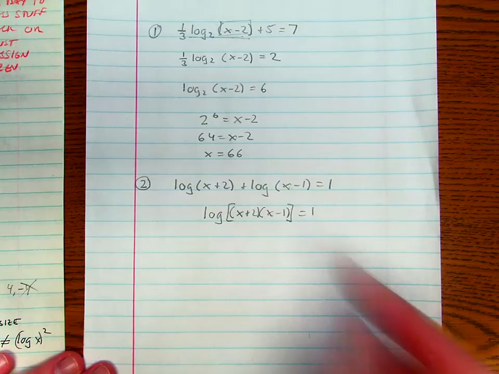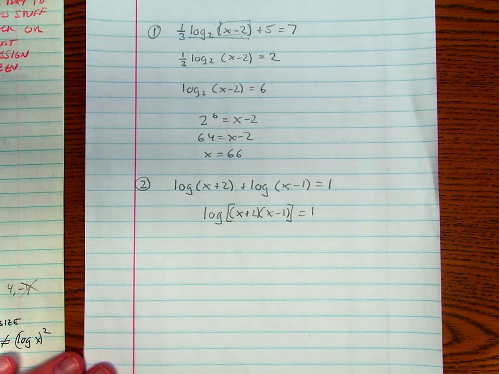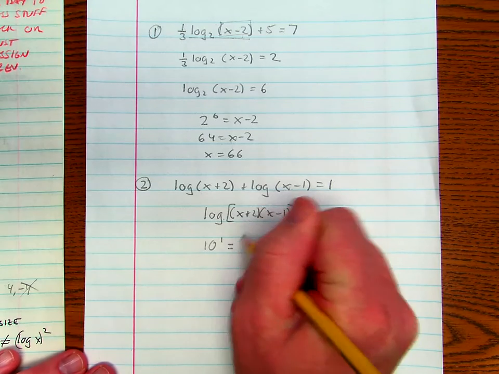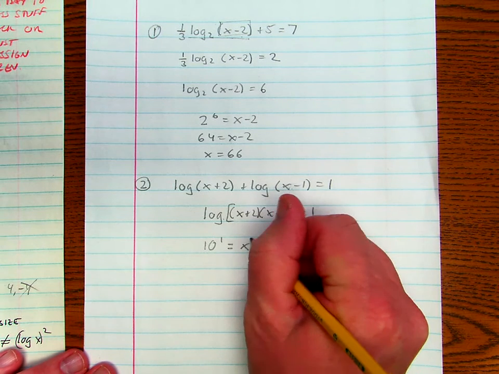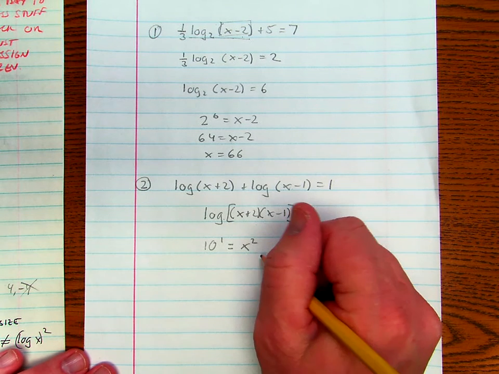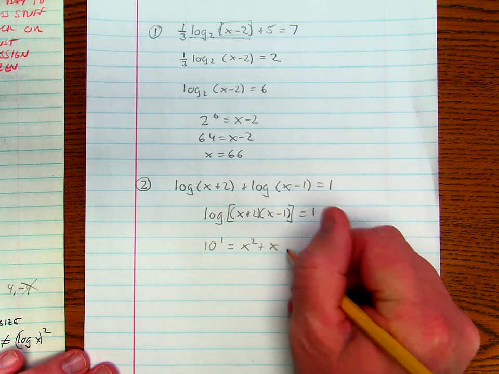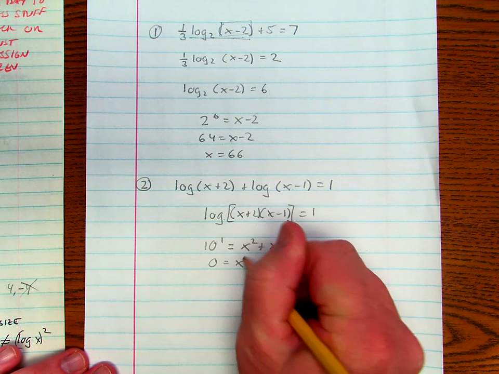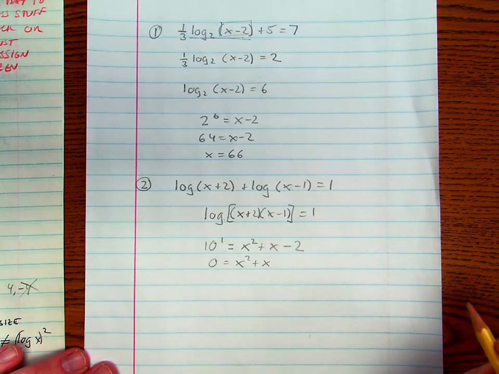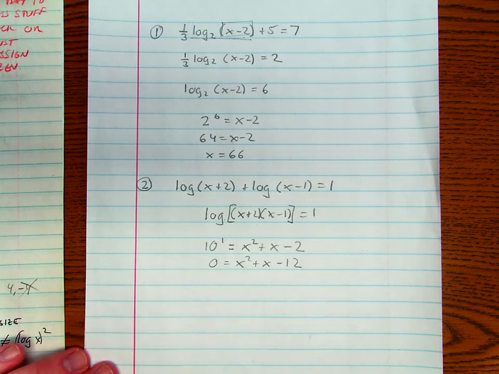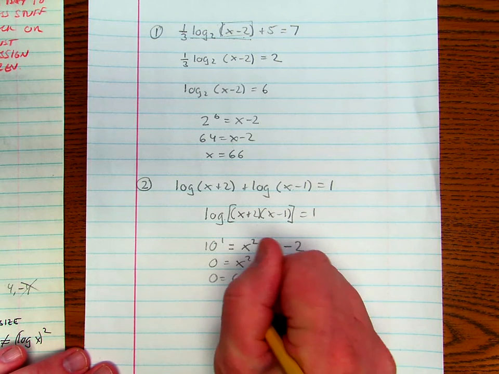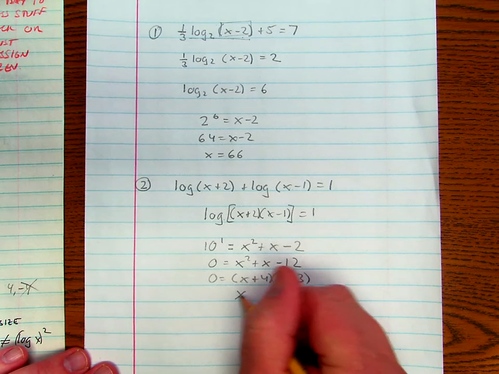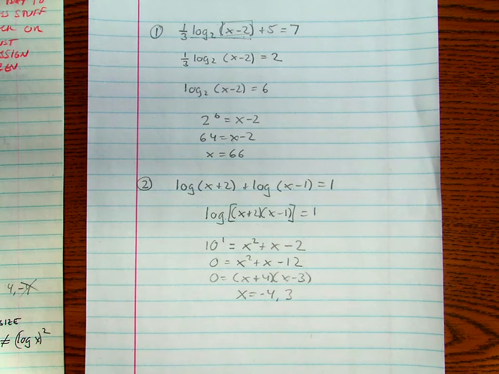And then once you hit log is equal to a number, typically your next move is going to be to rewrite that exponentially. That's understood to be base 10, so 10 to the 1st is equal to, and I'll multiply that out. So the x squared minus 1 plus 2 will be plus x minus 2. So that's going to be x squared plus x, and then that'll become a minus 12 when we bring over the 10. x plus 4, x minus 3, giving us two possible solutions of negative 4, positive 3.